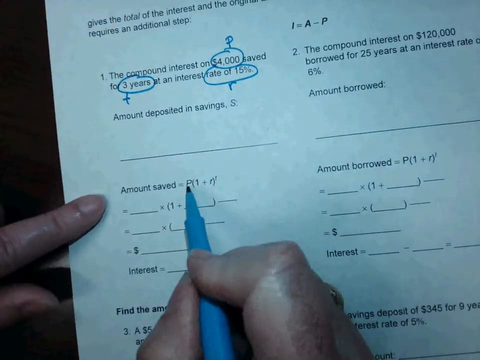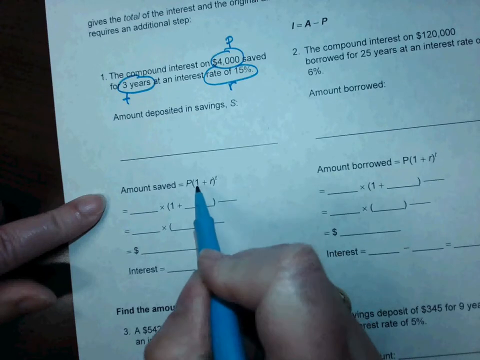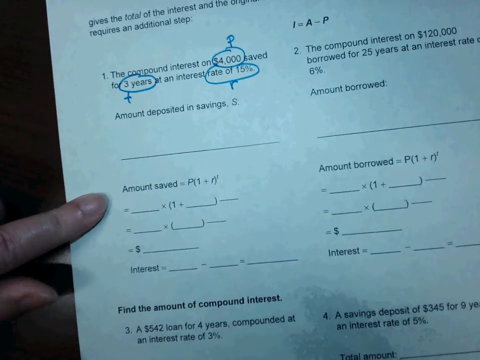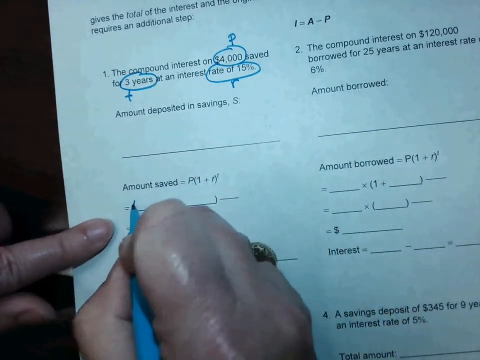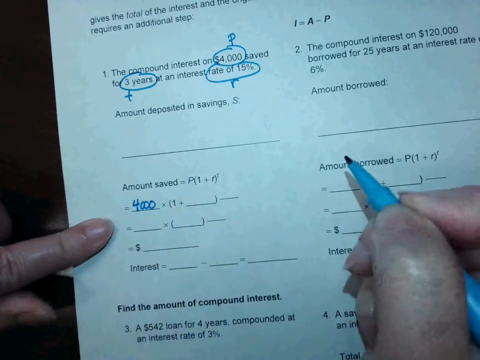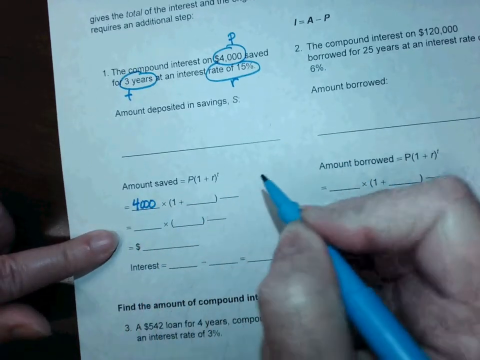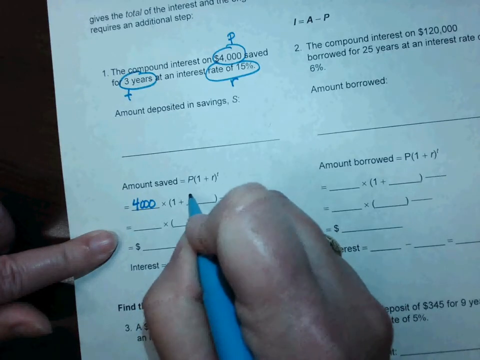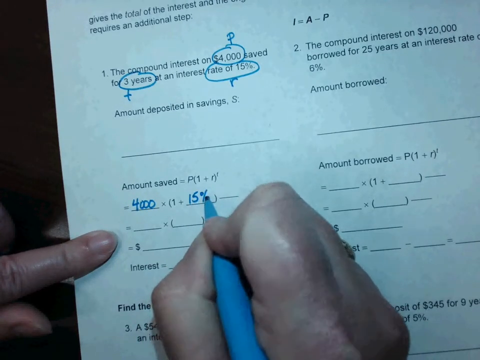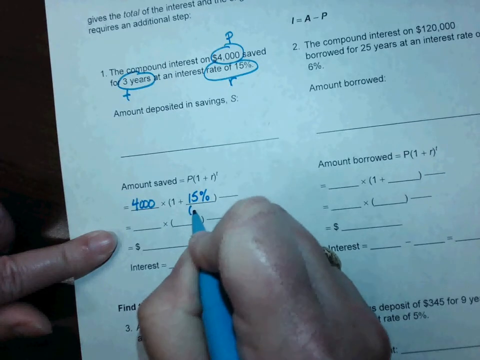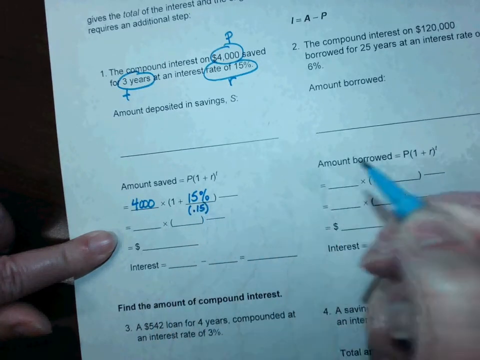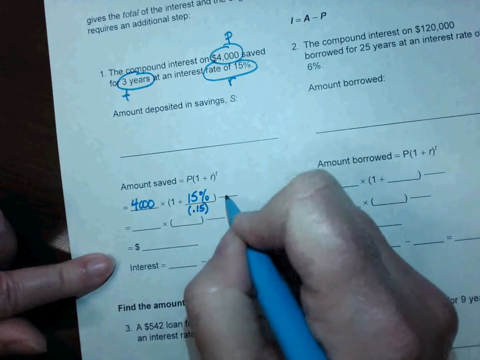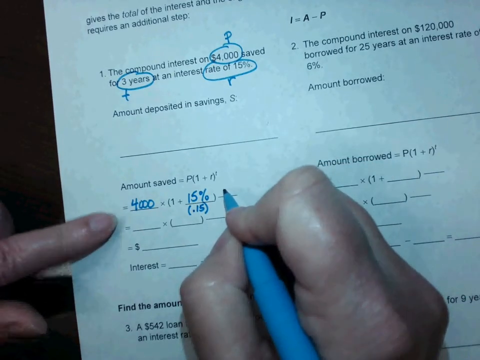Our formula is the principal, parentheses 1 plus the rate with an exponent of time. So my principal was $4,000 times 1 plus the rate, which is 15%. You can either put 15% in, or if you put it in decimal form, it would be 0.15, and with an exponent of 3.